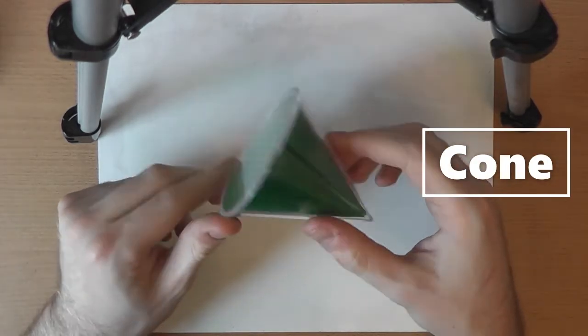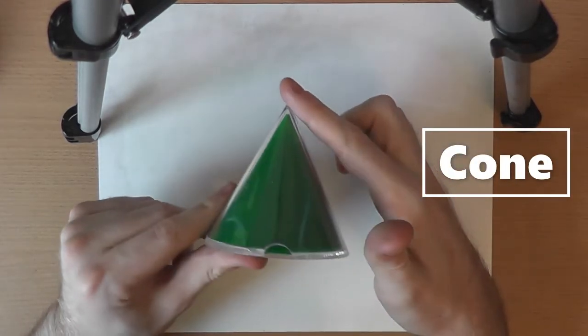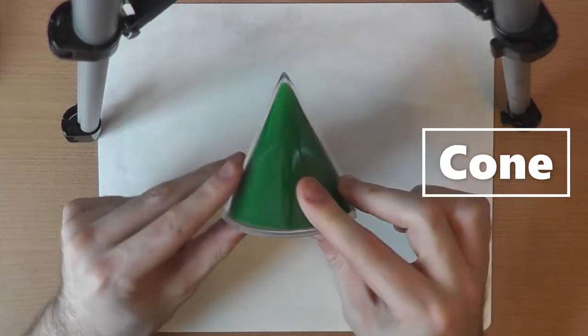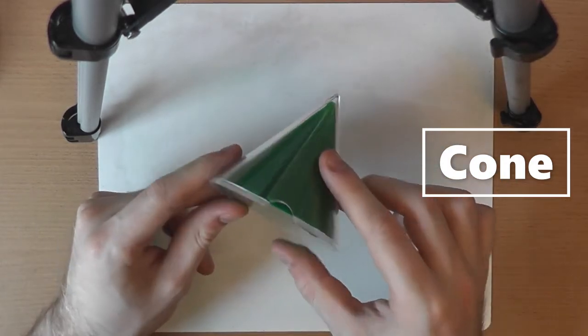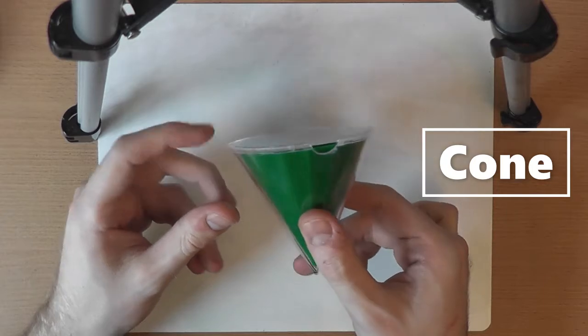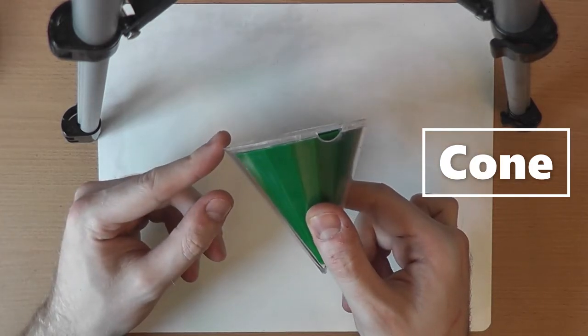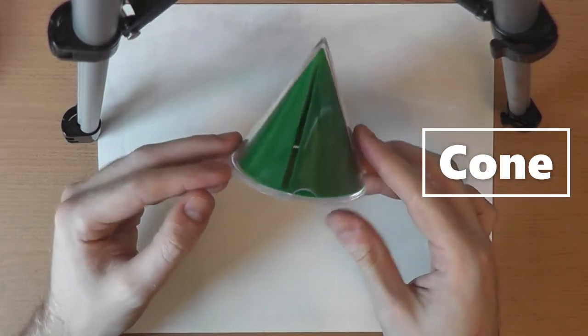Circular base with tapering sides up to a particular point at the top. Party hat kind of shape, a cone. Same shape as an ice cream cone if I turn it upside down. A cone.